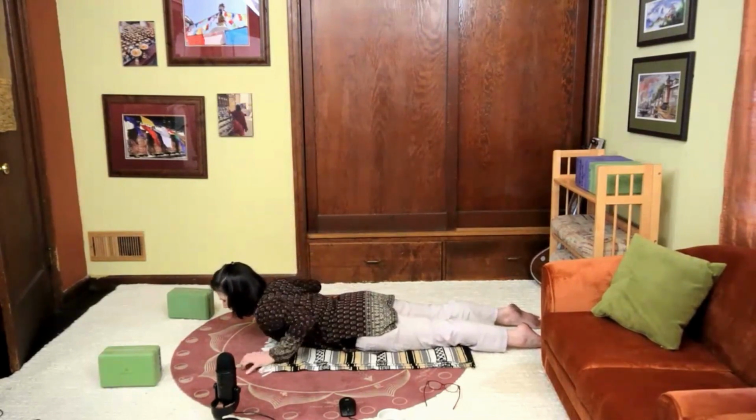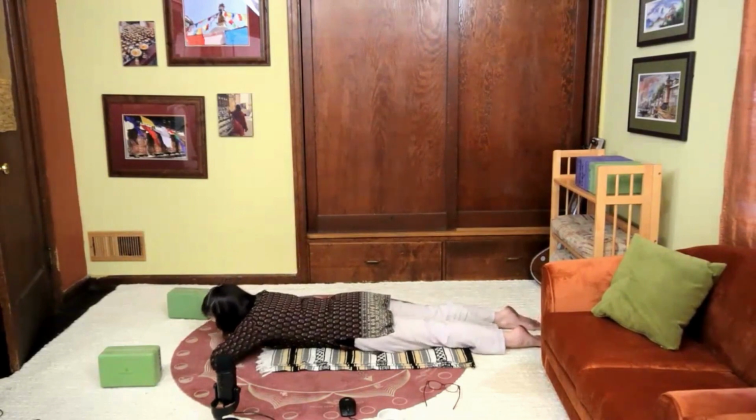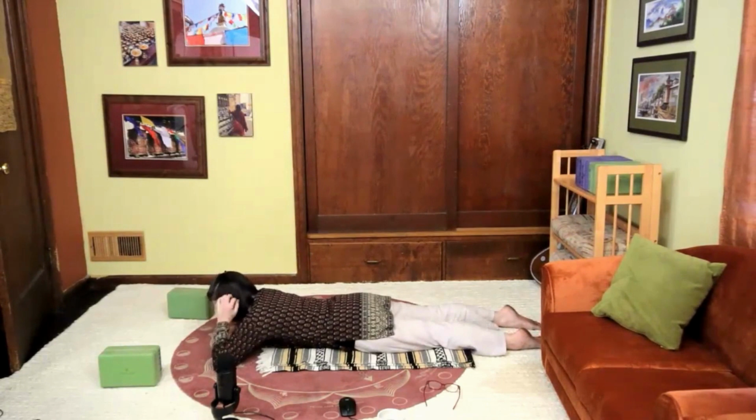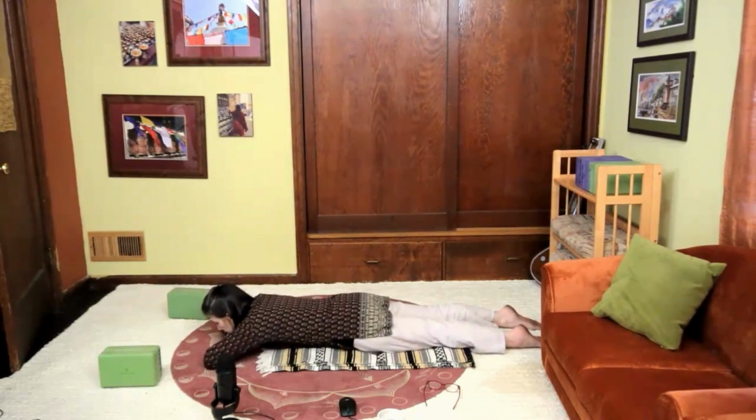And as you come down, again, make a pillow of your hands. Rest your chin on the back of your hands. The elbows can be out to the side and maybe a little bit forward. And here you want to sense that the breath comes into the back hemisphere of your body.